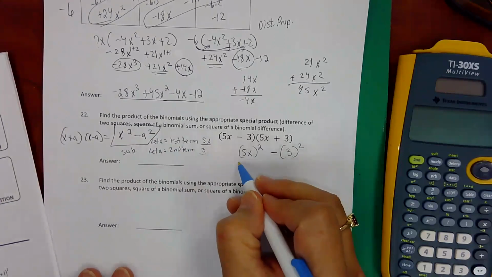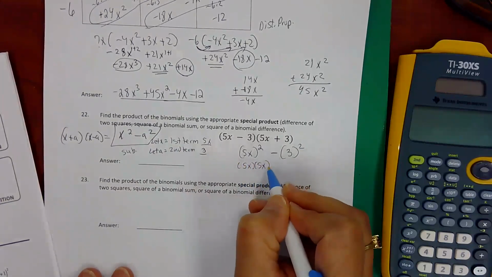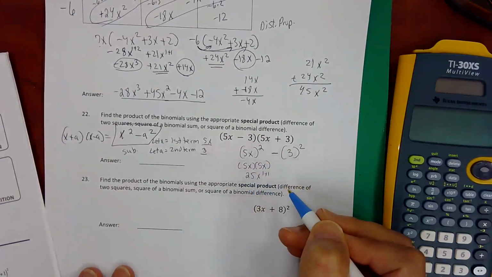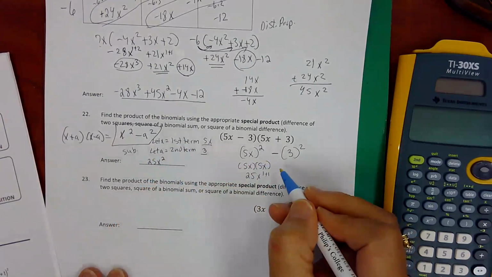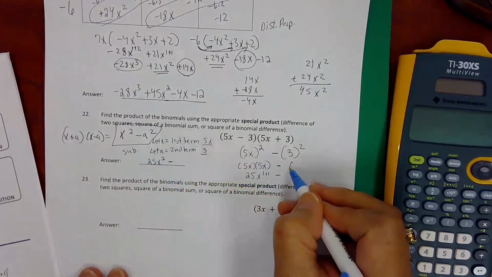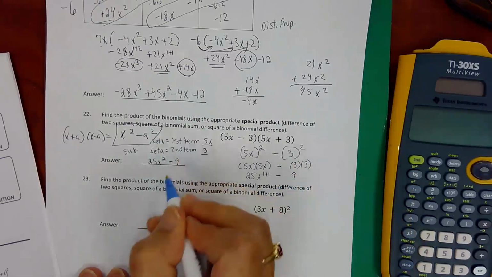So then 5x squared means 5x times 5x, and that's 25. And then you have to add your exponents. So that's 25x squared. And then the minus is part of your formula. And then it's 3 times 3, which is 9.